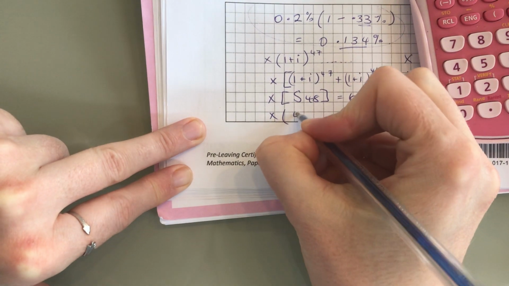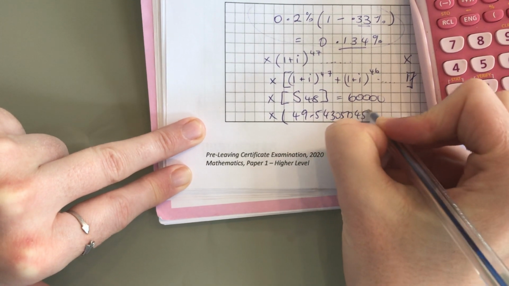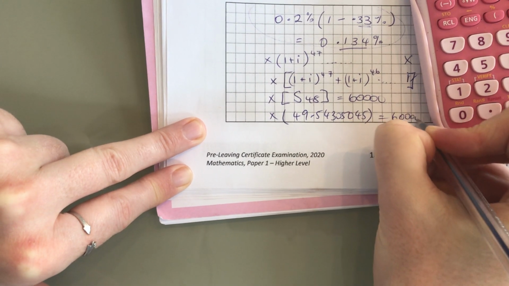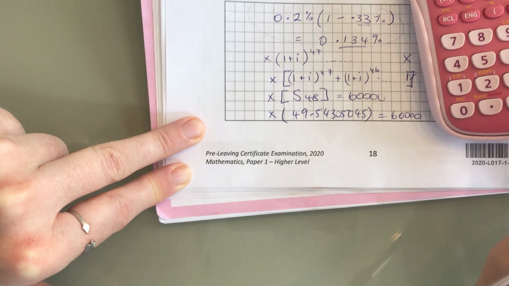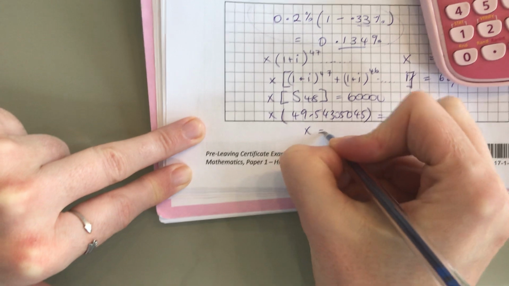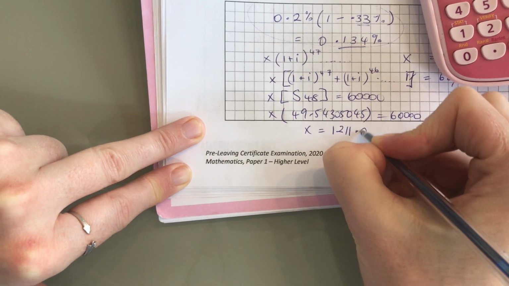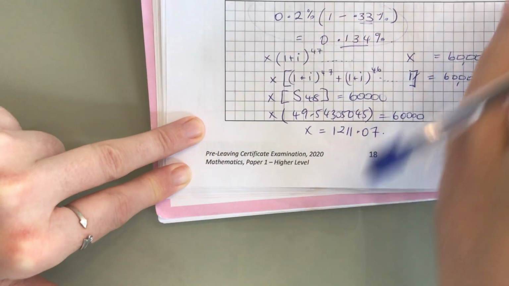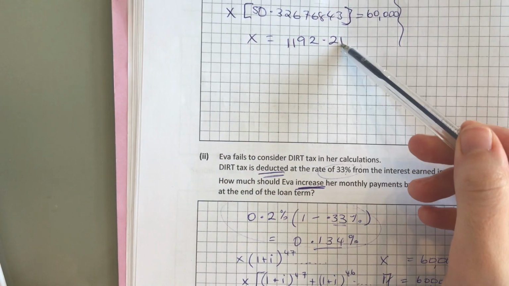That gives me 49.54305045 is equal to 60,000. Get your 60,000 and divide it by that, and you end up with x is equal to 1211.07.